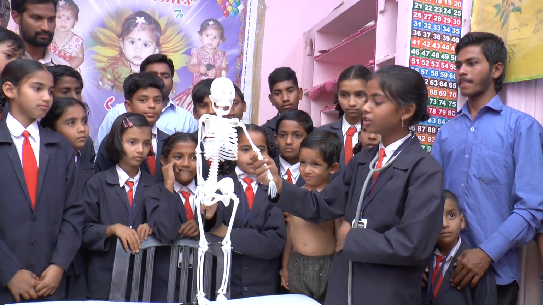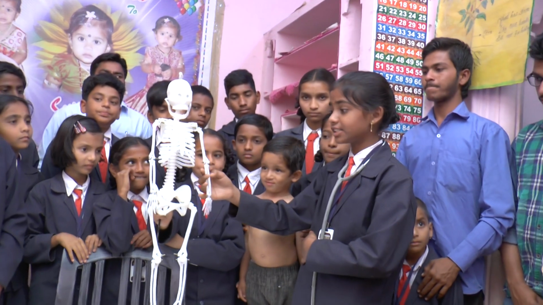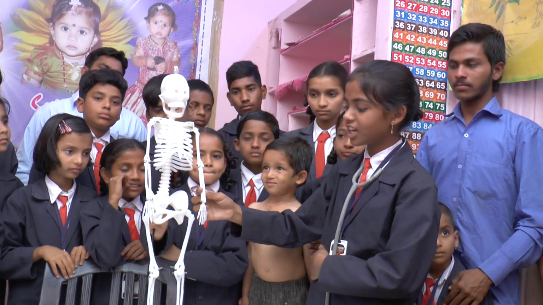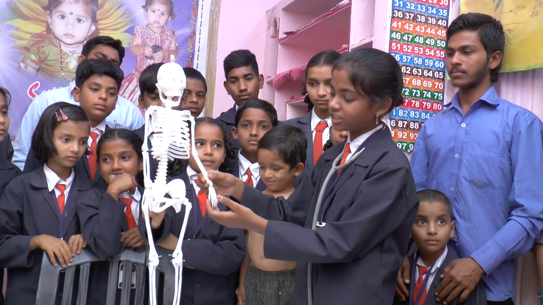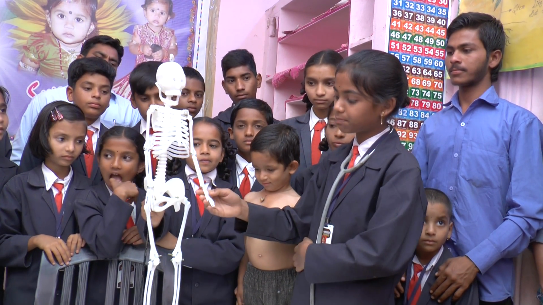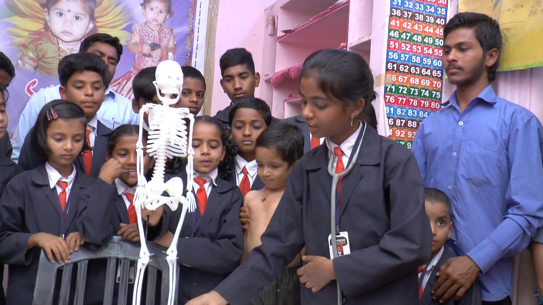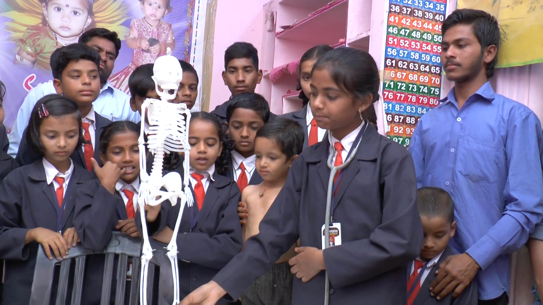This is called the radius. Here the radius is present, and here the ulna is present. And here the carpus. Here is the wrist joint. And down in the leg, the ankle joint is present.